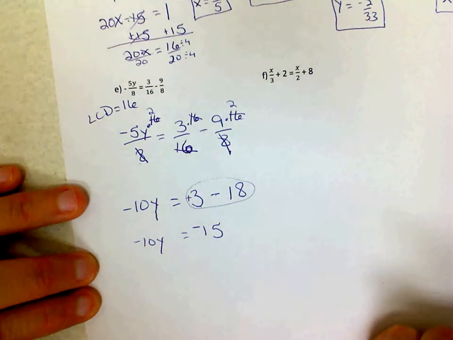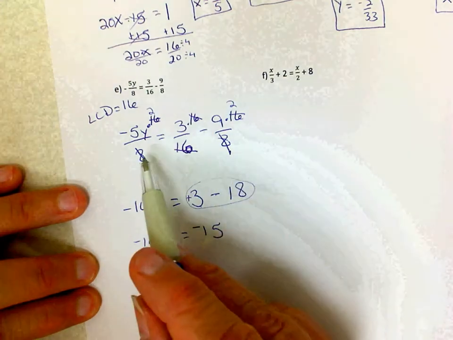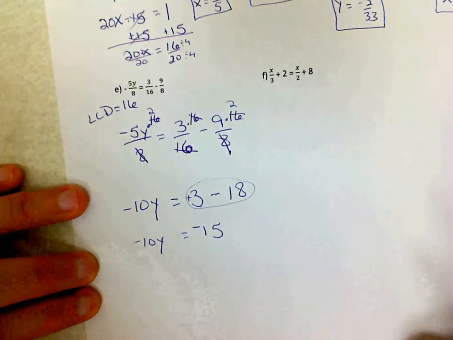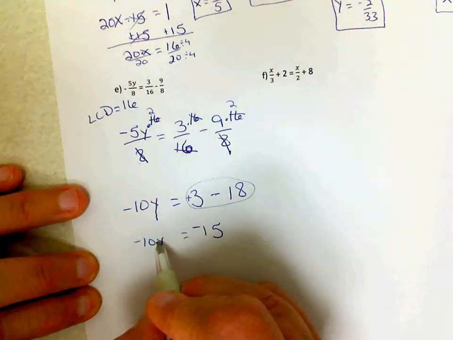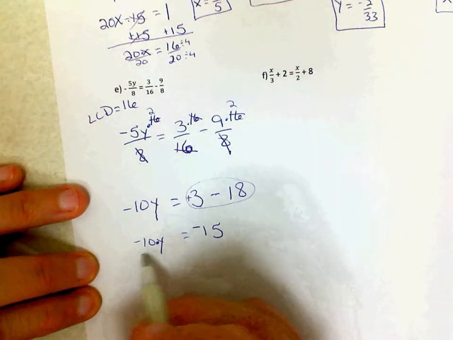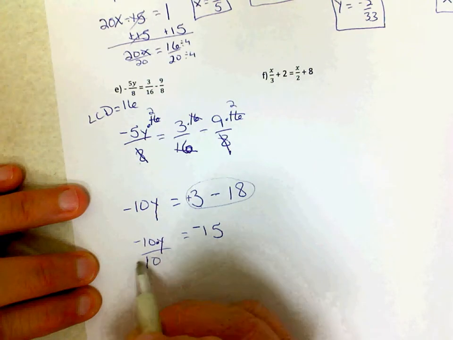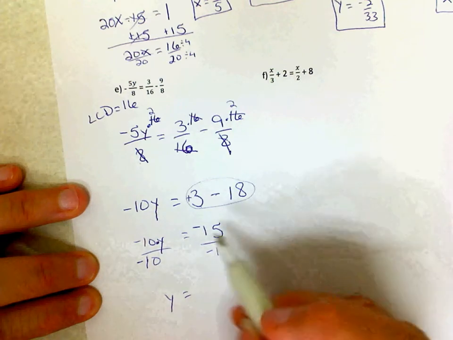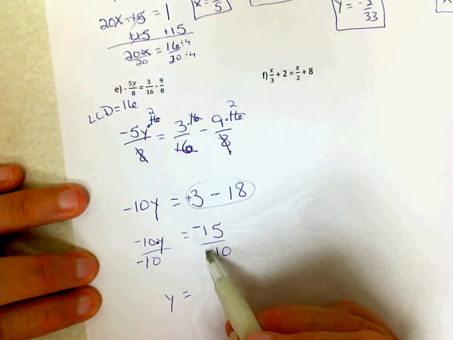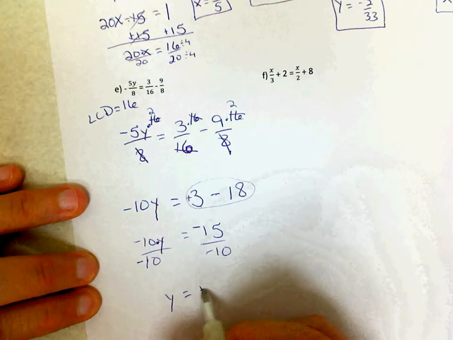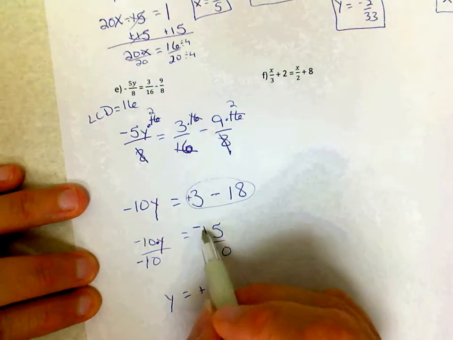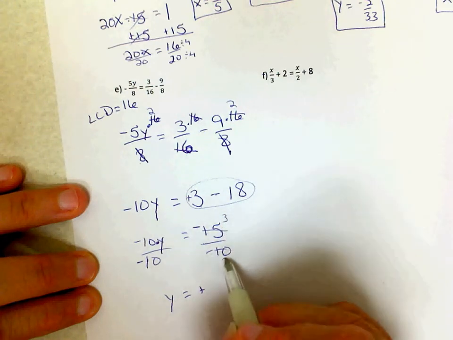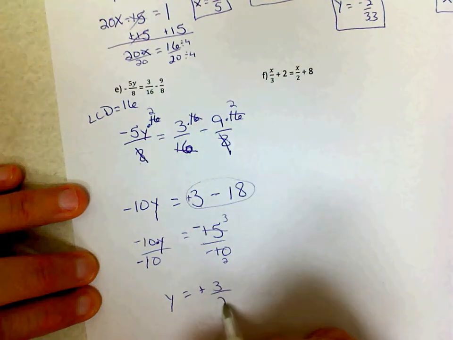And see, most people hate working with the fractions, so if you kill the fractions up front, it's a nicer problem to deal with. Now the opposite of timesing by negative 10 is to divide by negative 10. Now the rule is same signs divided, positive answer. And reduce, I can divide this by 5, which is 3. I can reduce that by 5, which is 2. So that becomes positive 3/2.